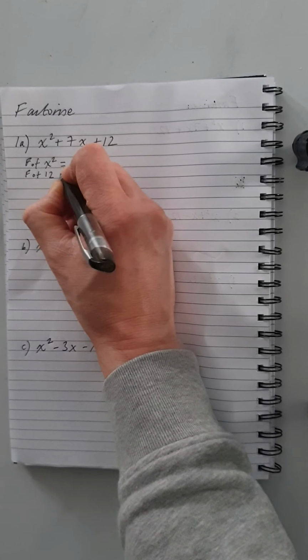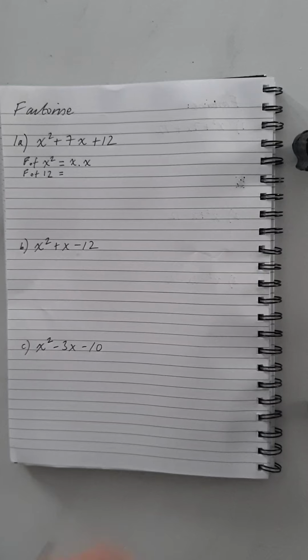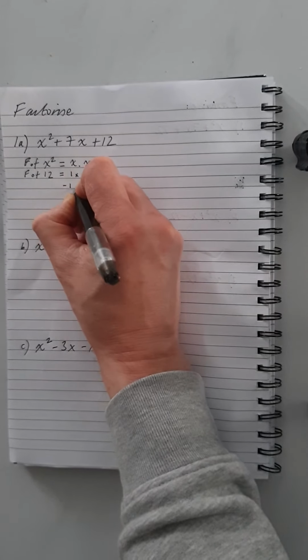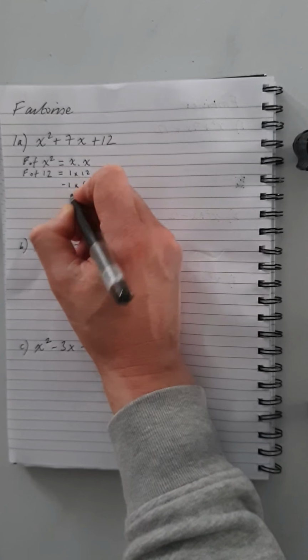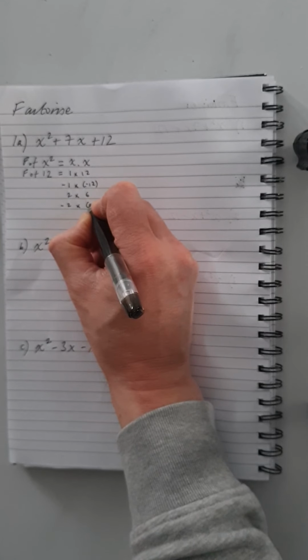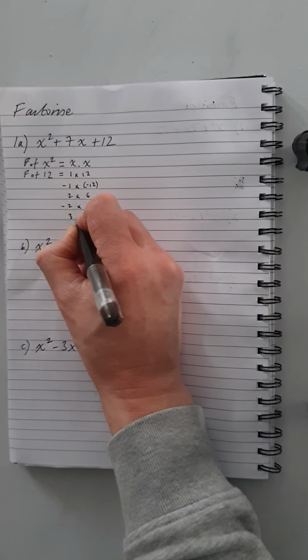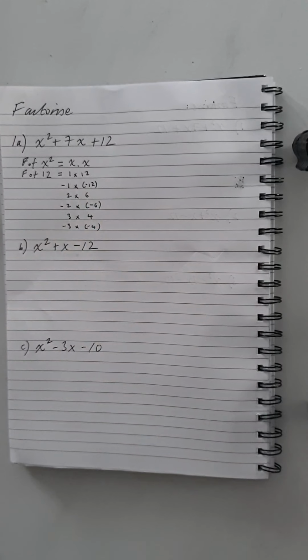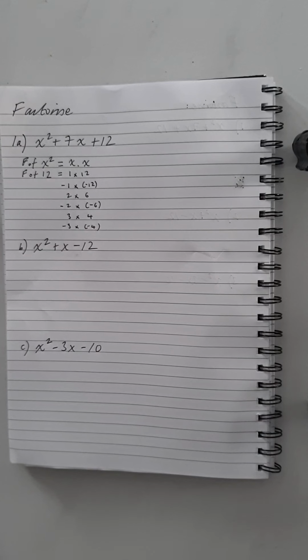Okay, so the next thing you do is you look at factors of the number term, the last thing in the trinomial. And you just go through all the factor pairs of 12. Okay, so you've got 1 times 12, negative 1 times negative 12, 2 times 6, negative 2 times negative 6, 3 times 4, negative 3 times negative 4. Okay, 4 does go in, that's the next number up after 3, we've got that repeating factors, so that's all the factors of positive 12.